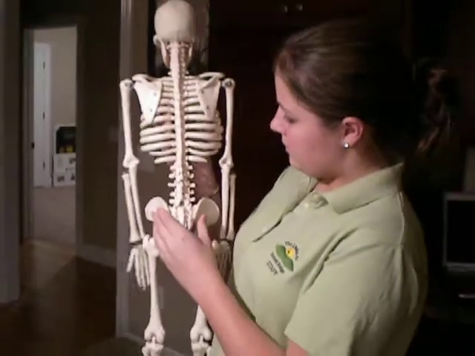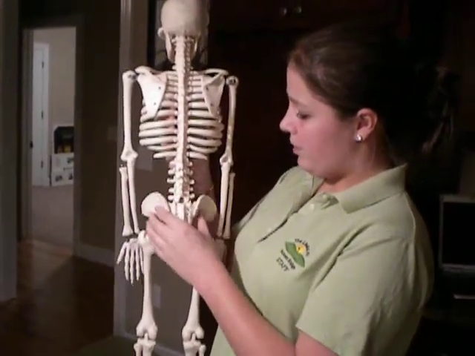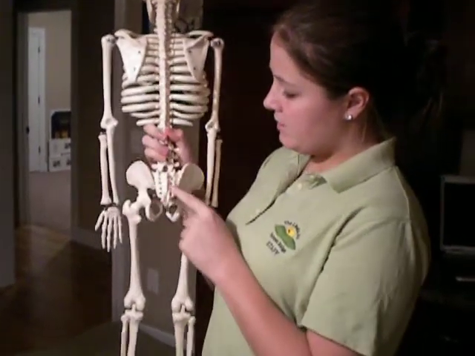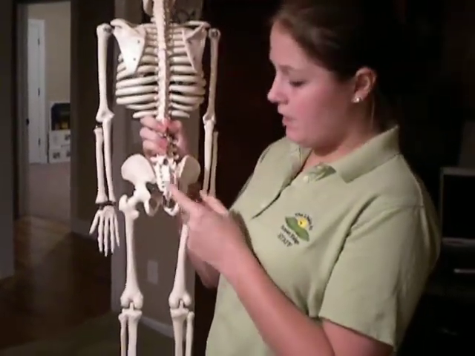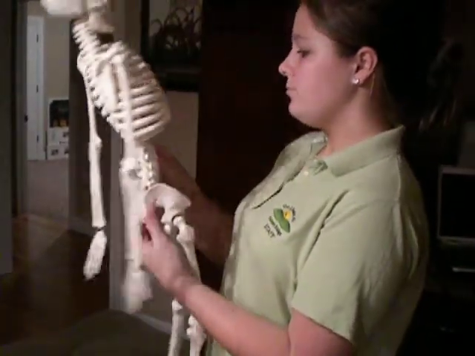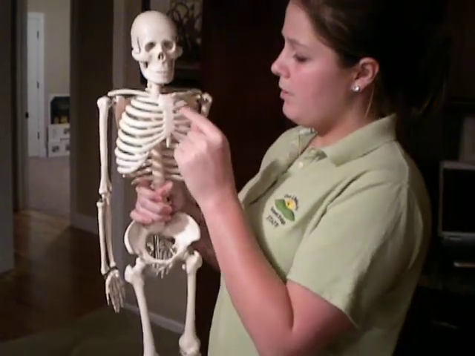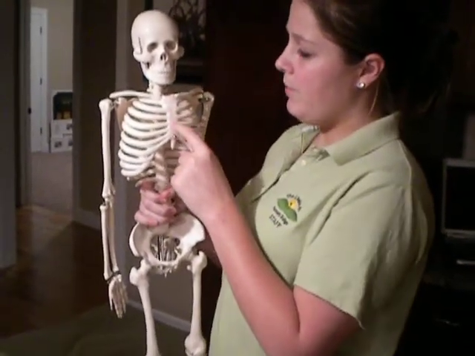And then L1 through L5 are the lumbar vertebrae. And then you have the sacrum, which is 5 vertebrae fused together, the coccyx, which is 4 vertebrae fused together, and then you have the sternum with the manubrium, the sternal angle, and the body.